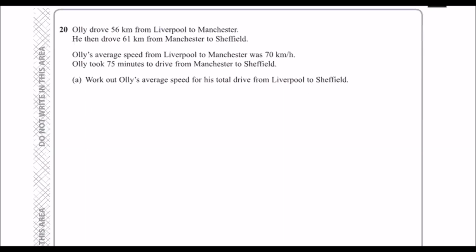Question 20. Ollie drove 56 kilometers from Liverpool to Manchester. He then drove 61 kilometers from Manchester to Sheffield. Ollie's average speed from Liverpool to Manchester was 70 kilometers per hour, and he took 75 minutes to drive from Manchester to Sheffield. Work out Ollie's average speed for his total drive. So his total drive. So this is a speed, distance, time question.